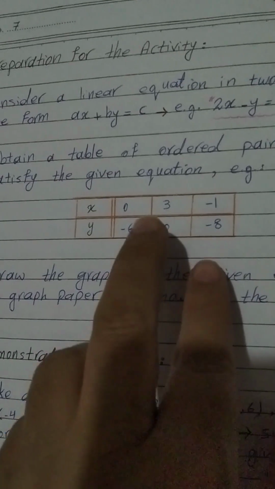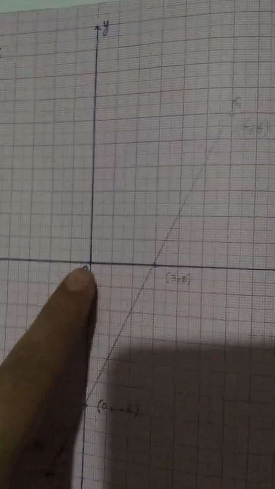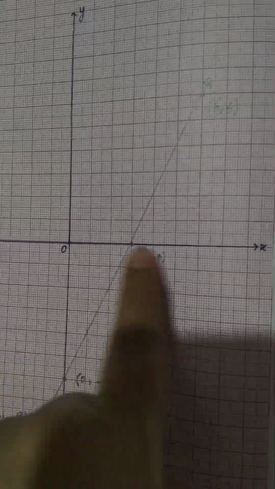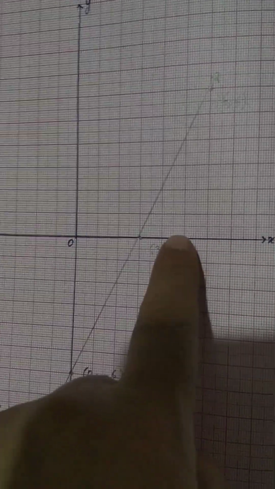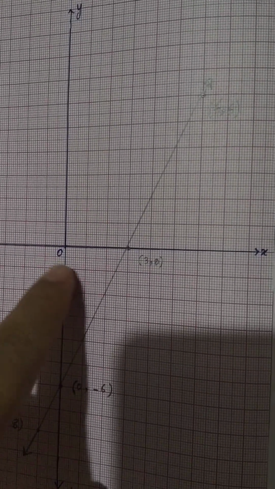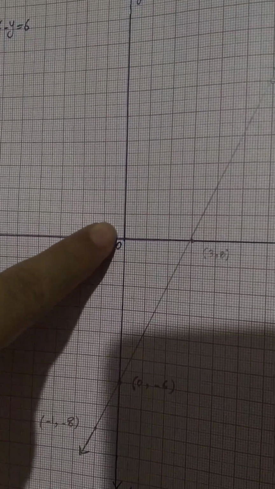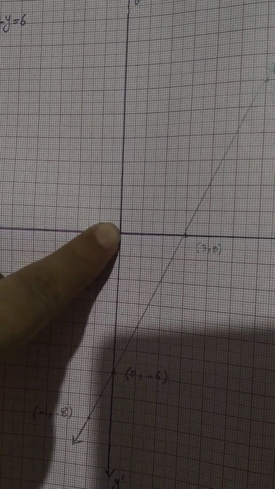Just find at least 2 points like this and plot them on this side. How to find them this side? See, if my x is 0, 0 is this line. Total line is 0. When it goes up and down, it gives a value. Y will be minus 6. Okay, x is 0, means nothing in x.